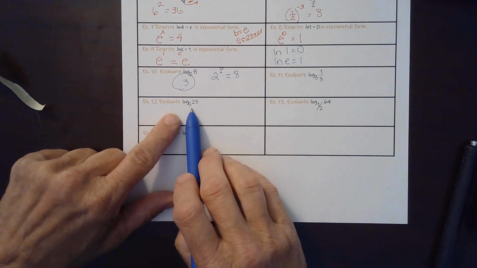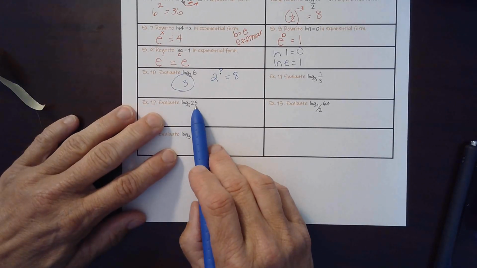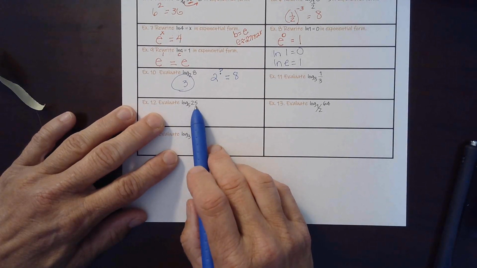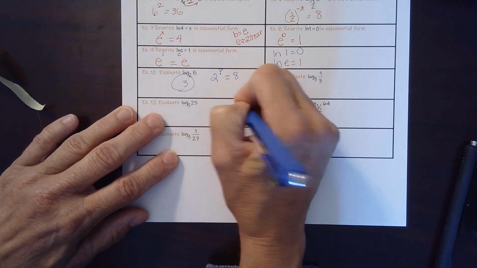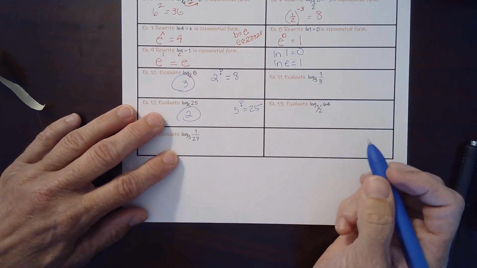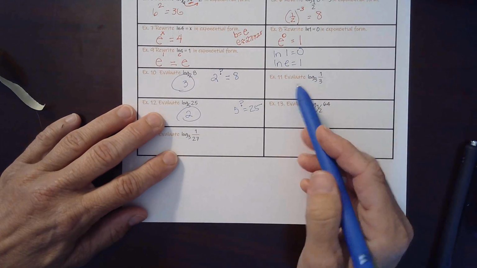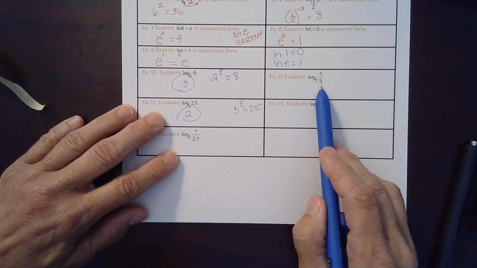Okay, let's do the one directly below it. The log base 5 of 25. Well, that would be 2, because you're asking yourself the base raised to what power is 25, and the answer is 2. Okay, so what about log base 3 of 1/3?